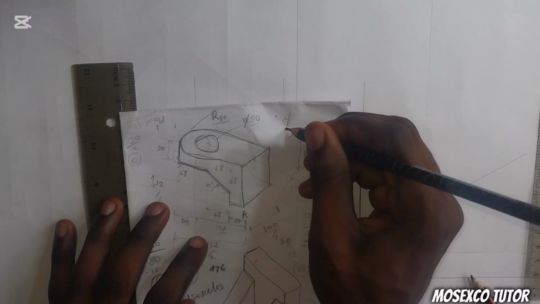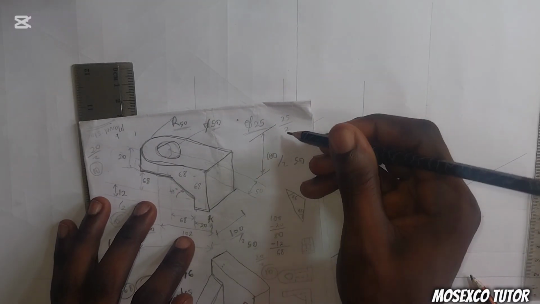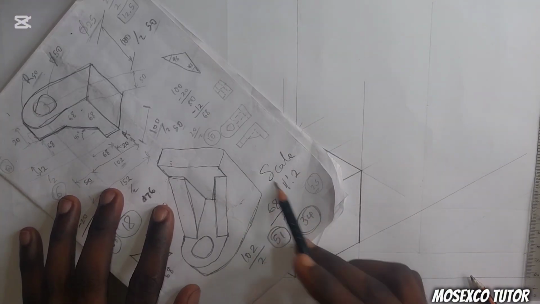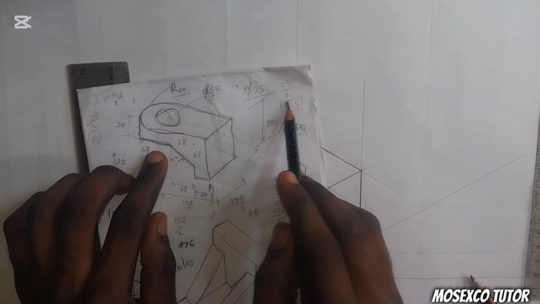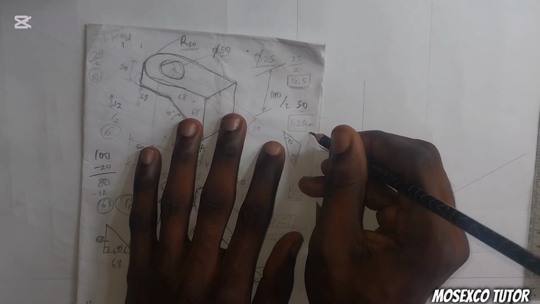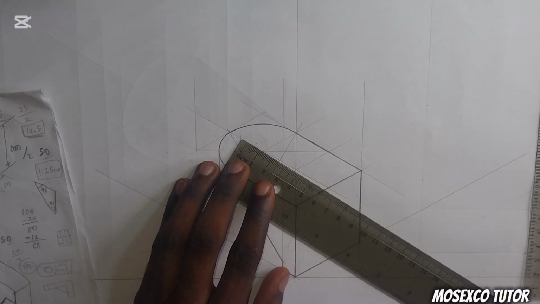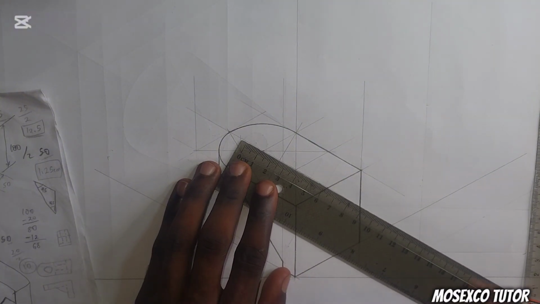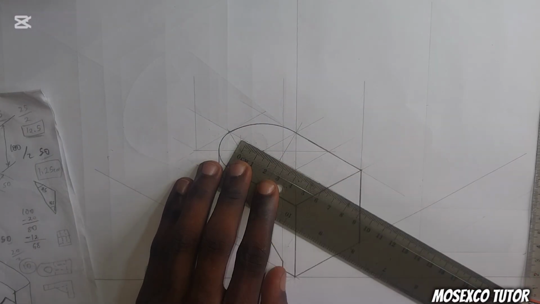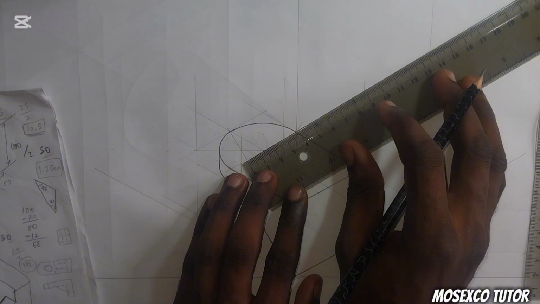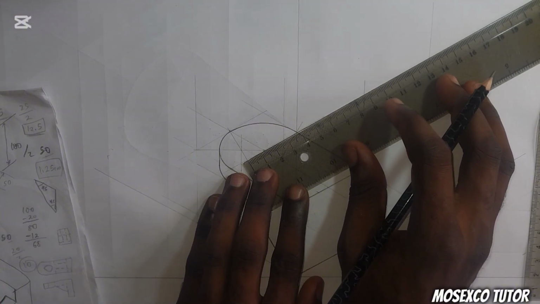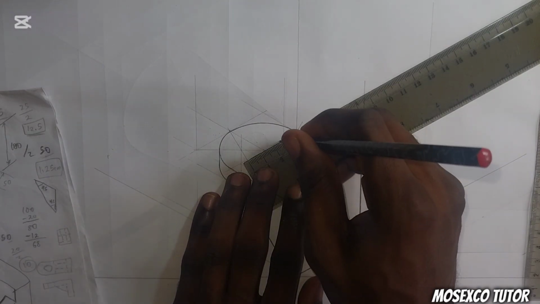Now I will need to get the inner one. The diameter is 50, divided by 2, that's 25. Now the radius of 25 is what? 12.5 in mm, which in centimeters is 1.25. So I'm making use of 1.25. First, I divided the diameter by 2, that's the radius, 25. Then I divided by 2 again, because I'm scaling down. Now that's 12.5. So then I take 1.25 on this line. How do I get 1.25 centimeters? Between 1.2 and 1.3, the space in between.